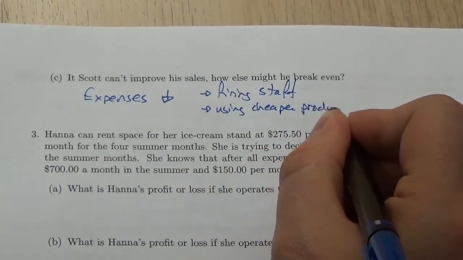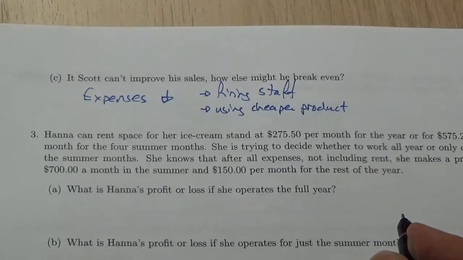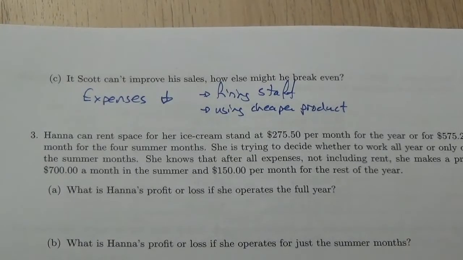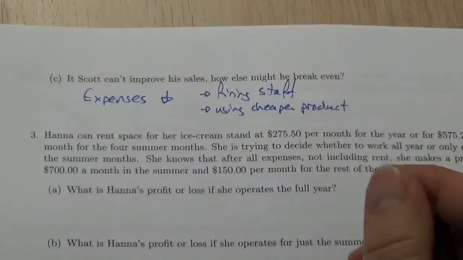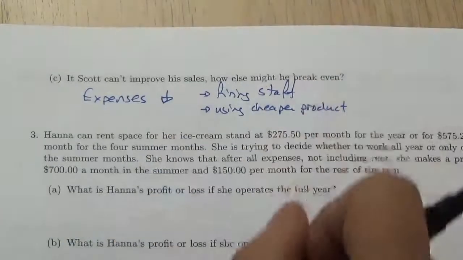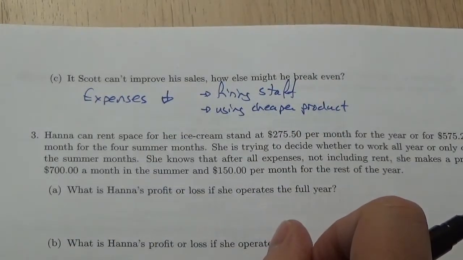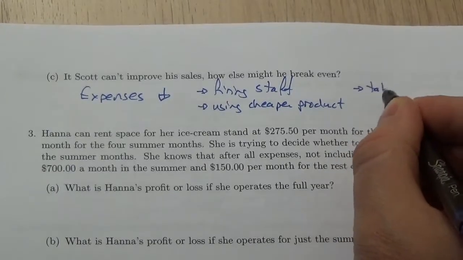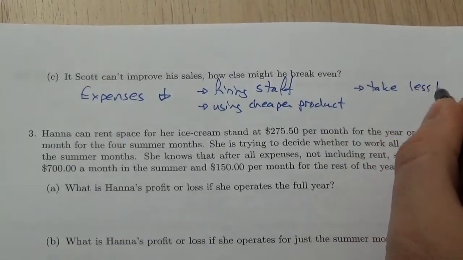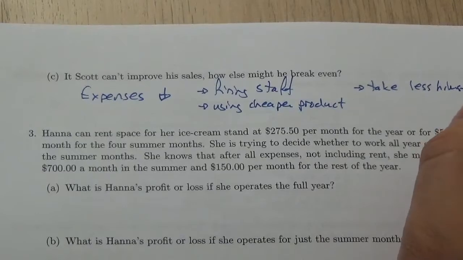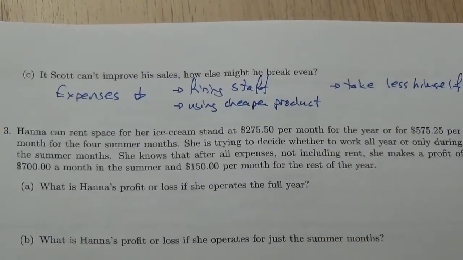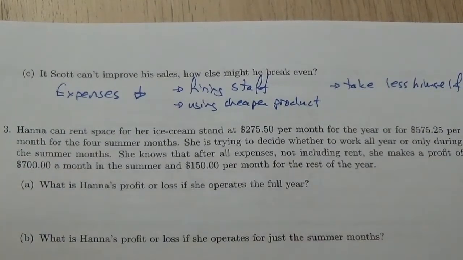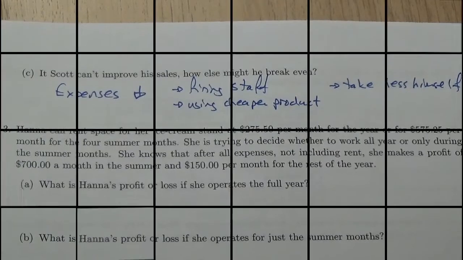In other words, the quality of the pizzas has got to go down a little bit. This could mean a few different things, but just to give you an idea, he might take less himself. Maybe he takes a pay cut. So those are some things to consider as to how you could fix that loss.